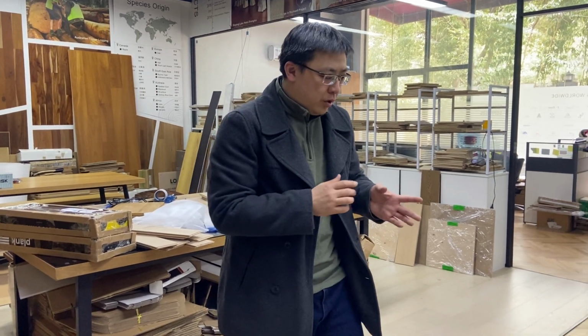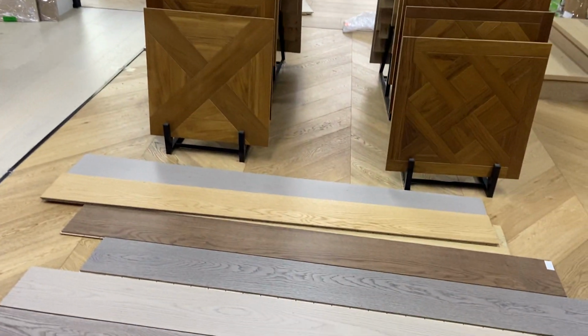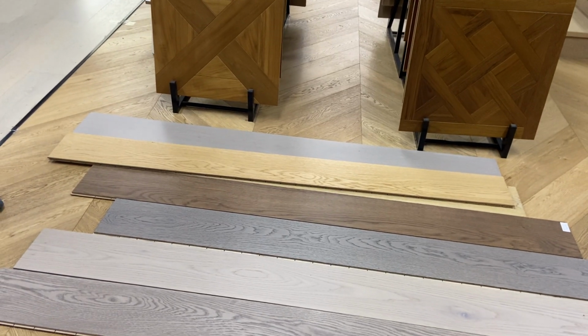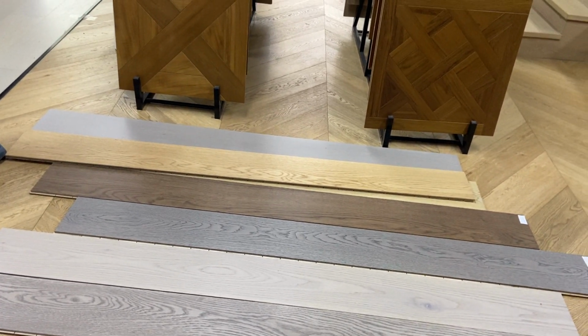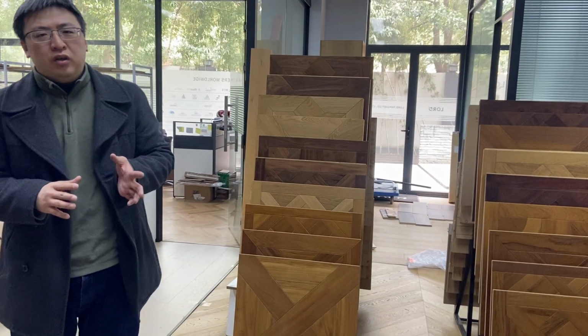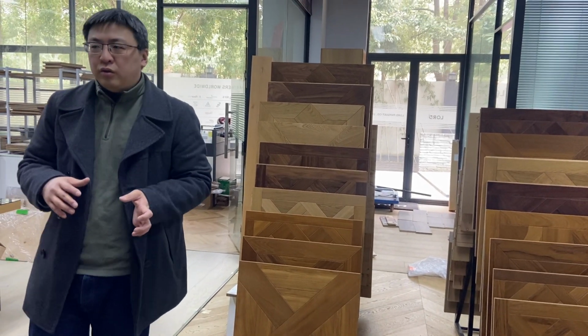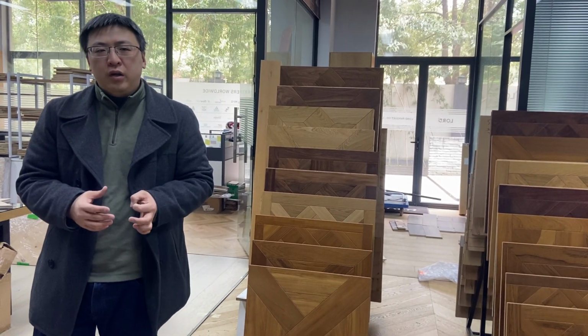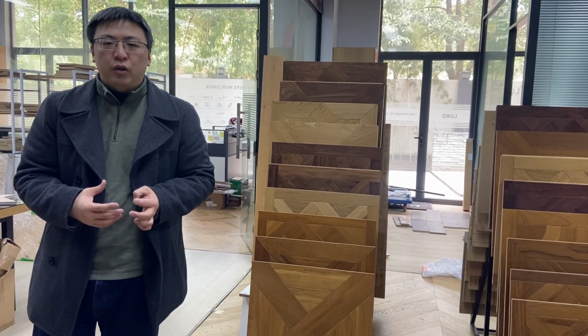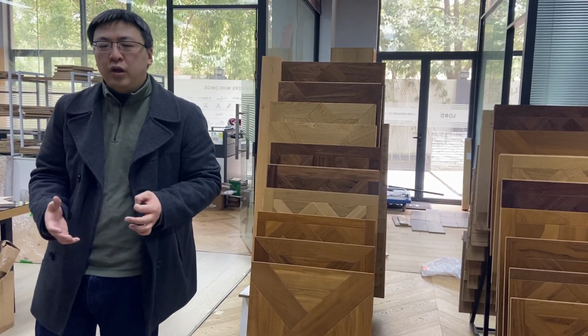So the European oak is easy to be smoked, we call it smoked or fumed. But the American oak is not easy to be fumed. American oak, if you fume it, it's a directly different color. It looks maybe greenish, not brownish. So when you use ammonia to smoke the oak, it will have a different result.